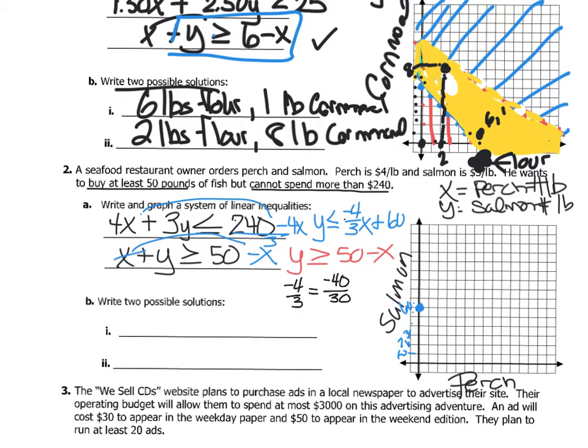I just reduced it. So based on scale, going down 40 and to the right 30 is the same scale. It's the same slope. Okay. All right, so we're going to go down 40, 10, 20, 30, 40, and to the right 30.